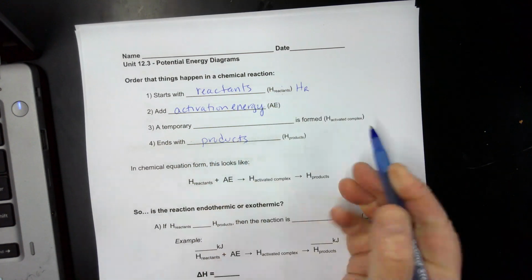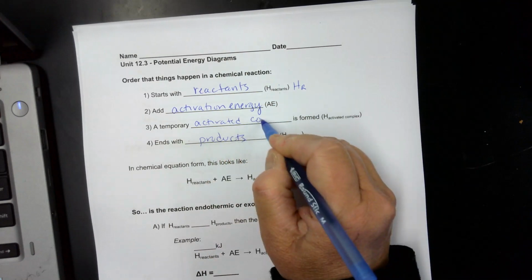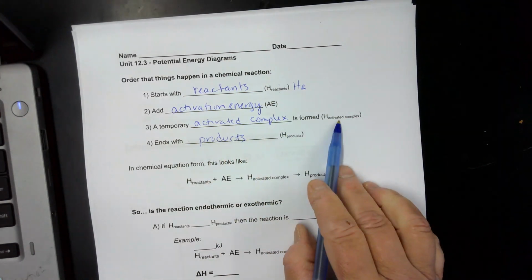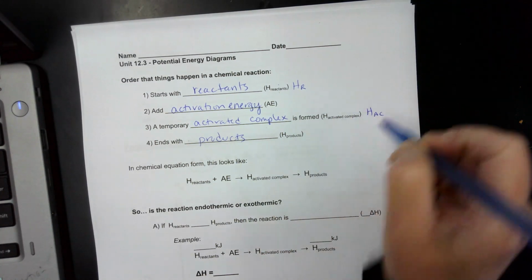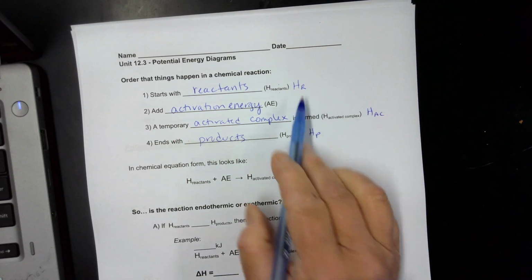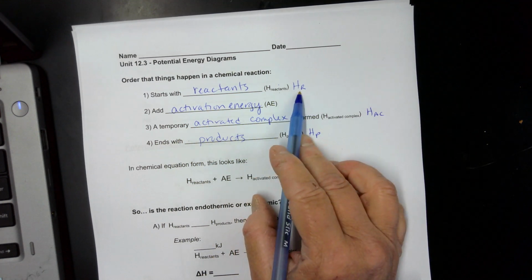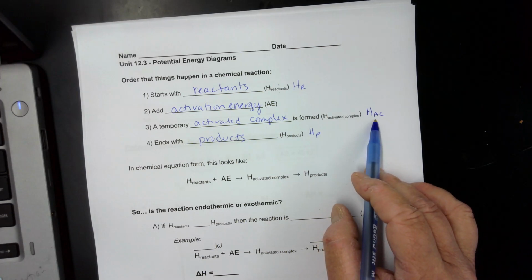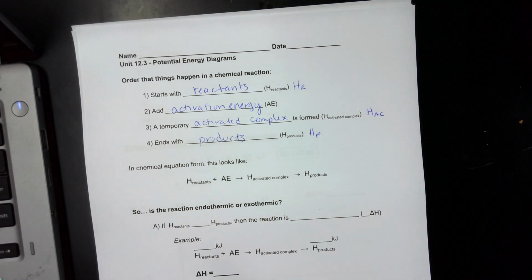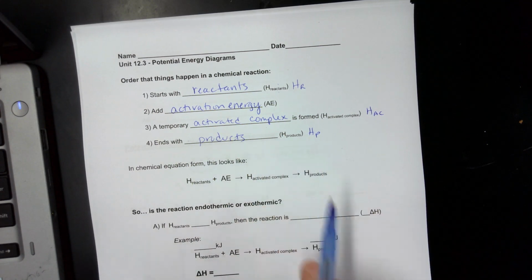And in that moment of striking, a temporary activated complex is formed, and we refer to the energy of that activated complex as H sub AC for short. So we have these symbols that represent the energy of the reactants, the activation energy that we have to give to the reactants. We have the energy of the activated complex, which is this temporary structure when the reactants are in the middle of rearranging to becoming the products. And then we have products, which we symbolize their energy with H sub P.